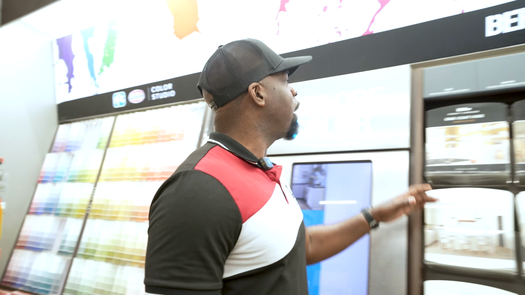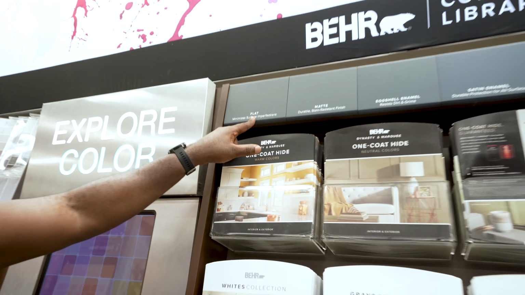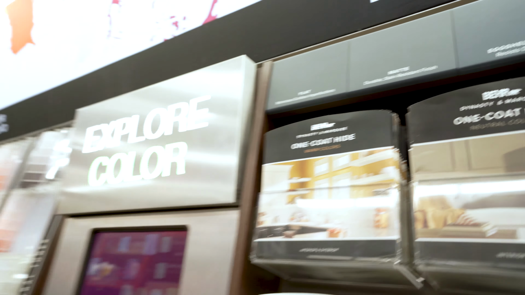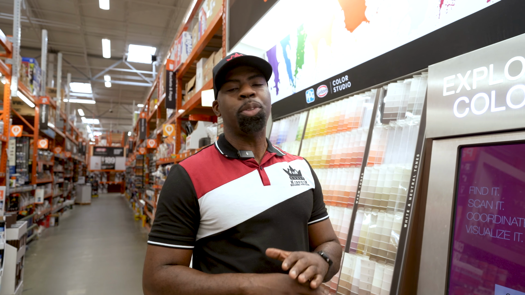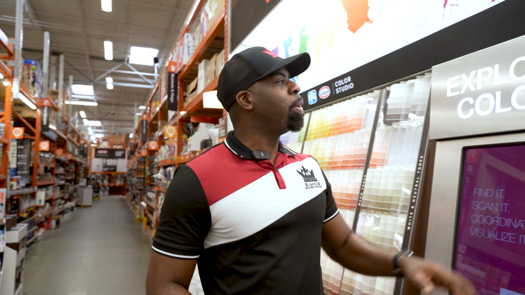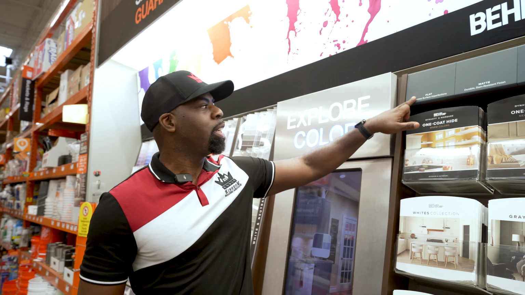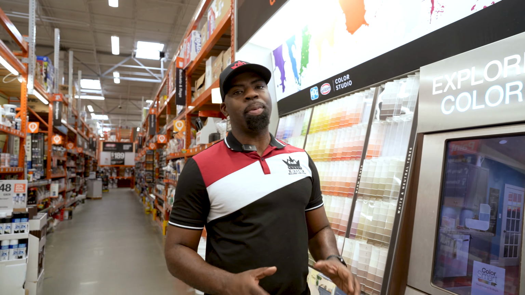So over here, you see right here, you have flat paint. With flat paint, you see a lot of flat paint on walls in the builder grade houses, but you do not want to use flat paint because it leaves a lot of smudges. And that's the problem you have with flat paint.